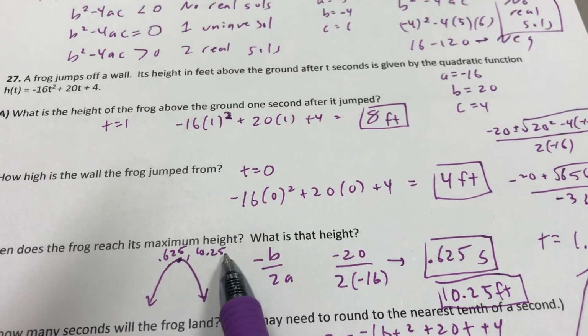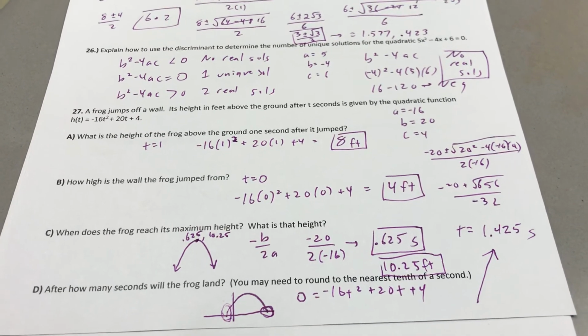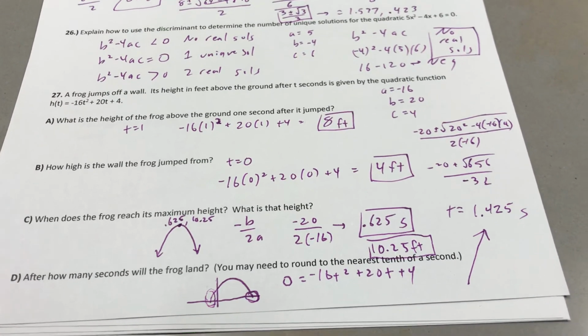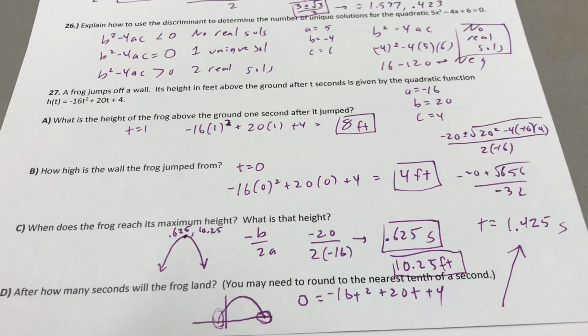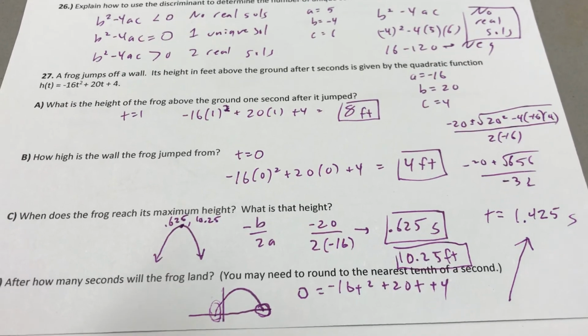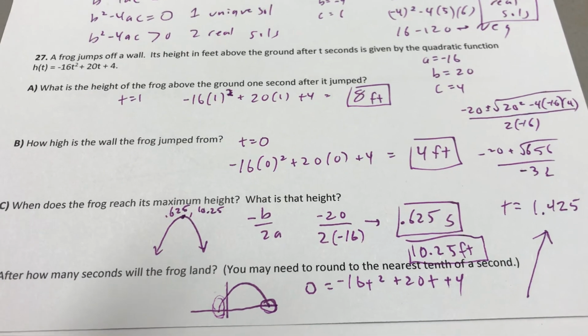The height is 10.25. So hopefully that helps give you a little bit of background, whether you're substituting into the function, setting the function equal to a value, or using the vertex formula to find maybe a high point or a low point of a parabola. Those are really the main applications that I can ask you to do with a parabolic function.